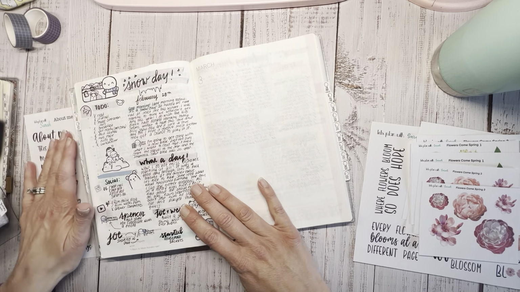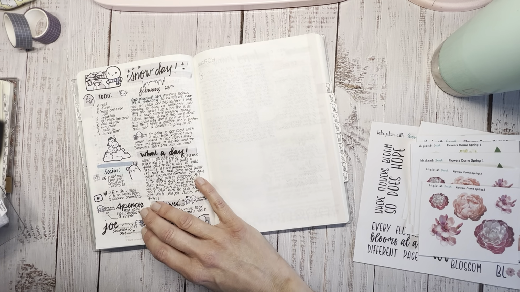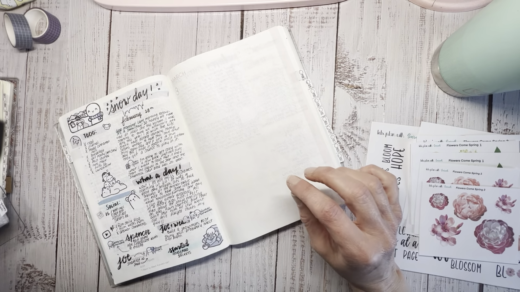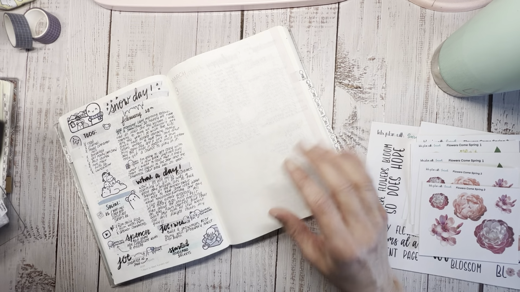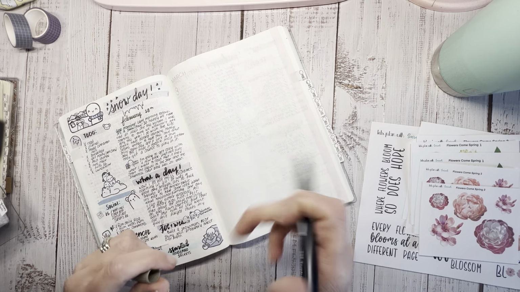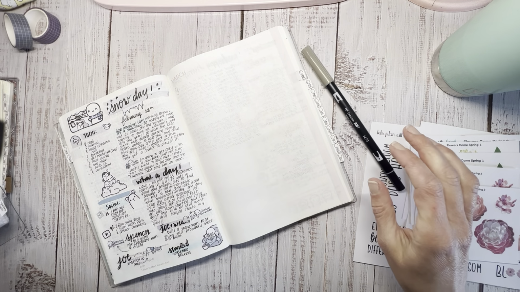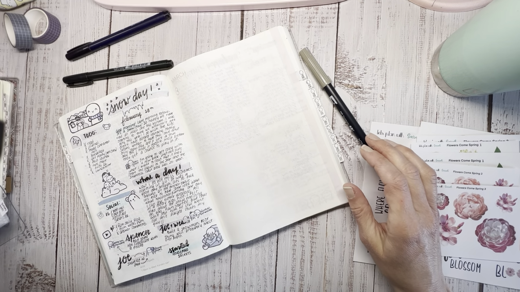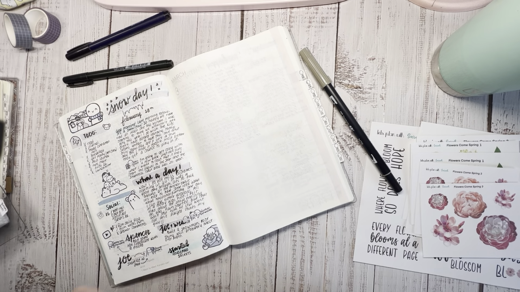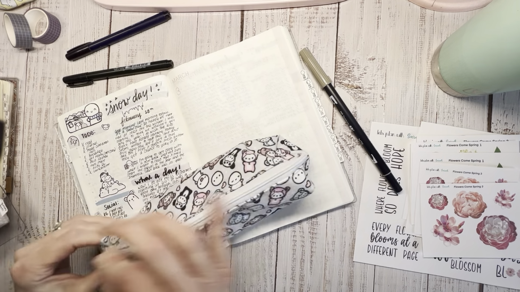Okay, so I want to start off with writing the word currently. Now, I think the way that I want to do this, I don't have a pencil nearby, or do I? I do have my pencils.